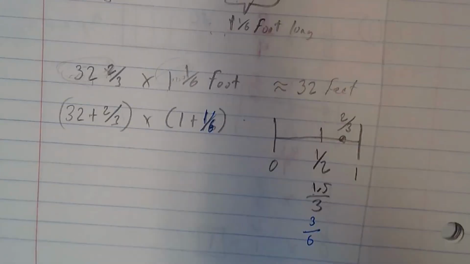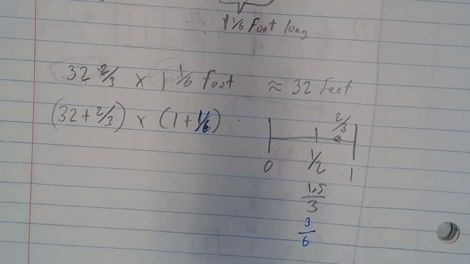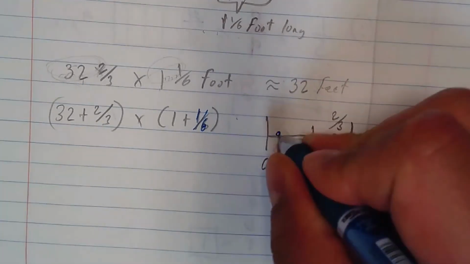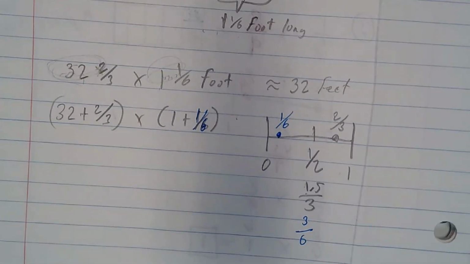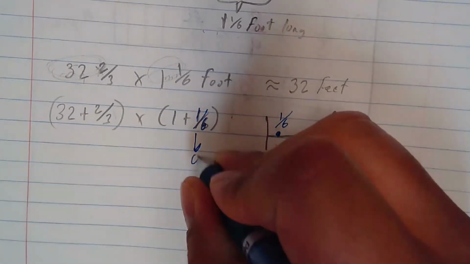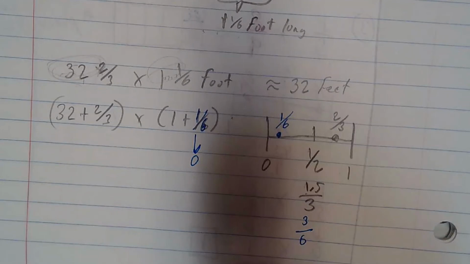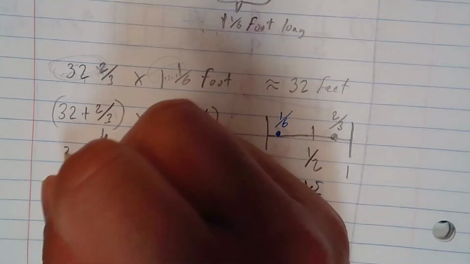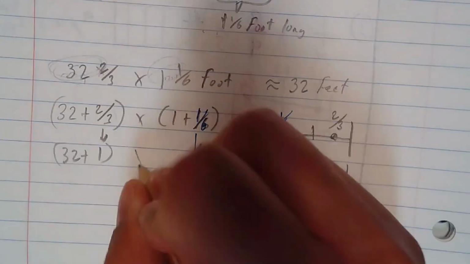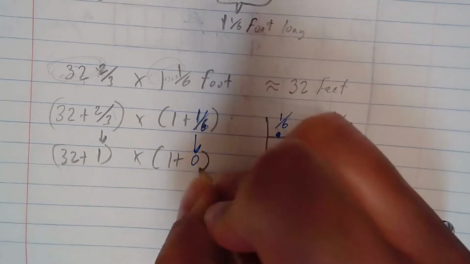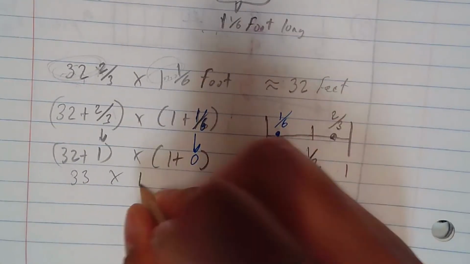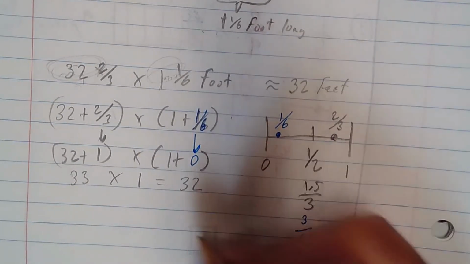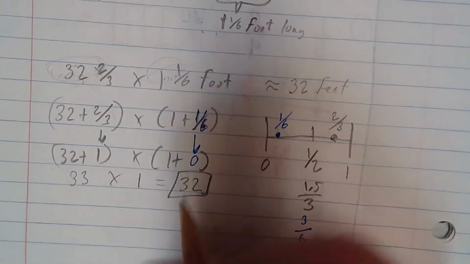But check this out. The numerator is only 1. So 1/6 would be here. It's pretty close to 0. It's actually 1 away from 0. Okay. So this is actually closer to 0. This is closer to 1. 32 plus 0 times 1 plus 1. 33 times 1. 32. Okay. We got the answer.